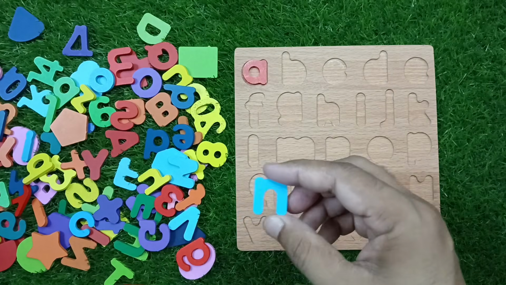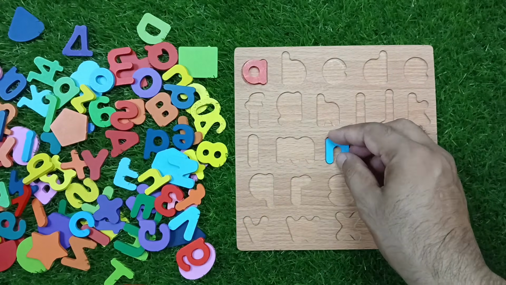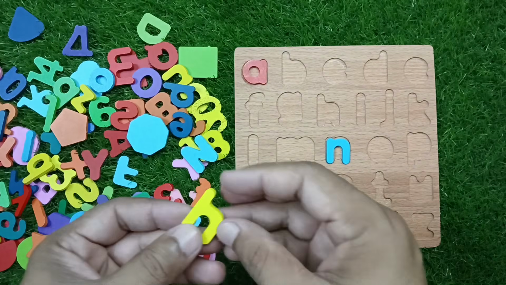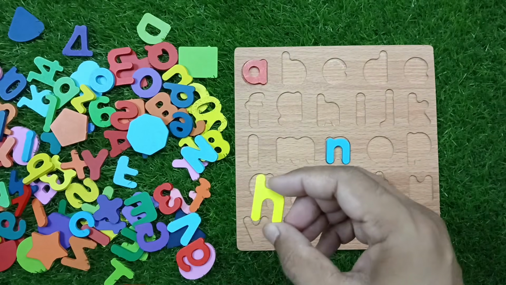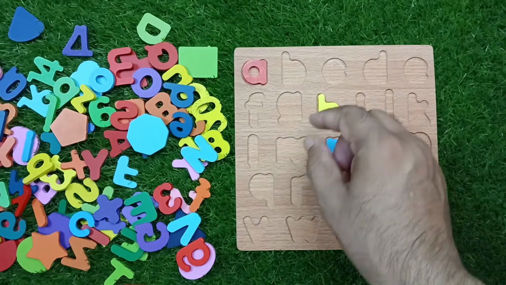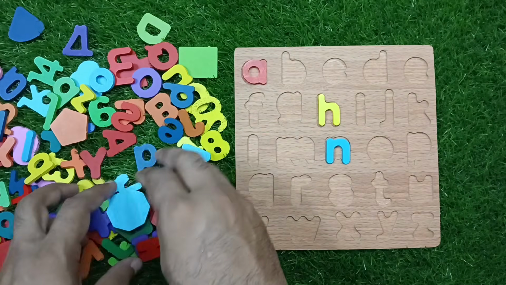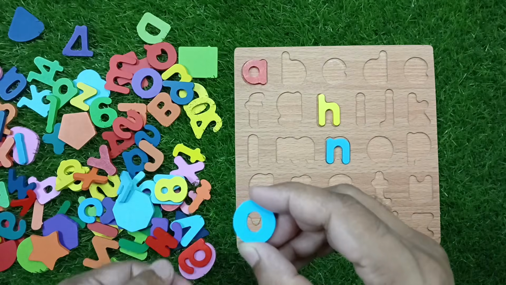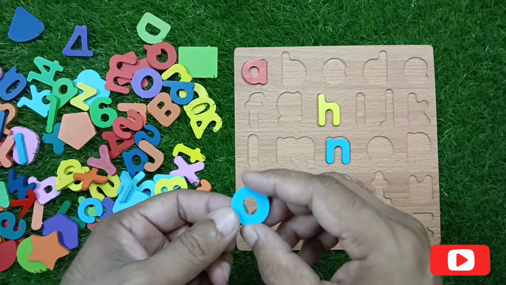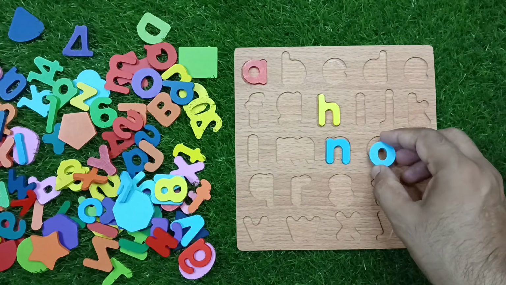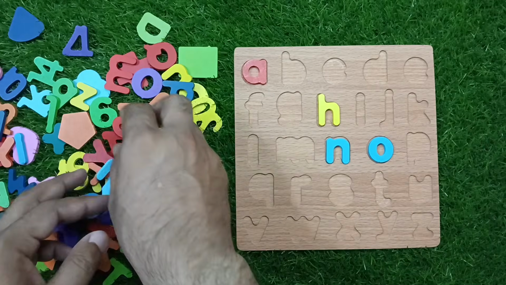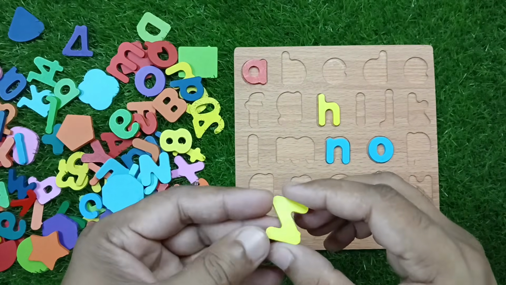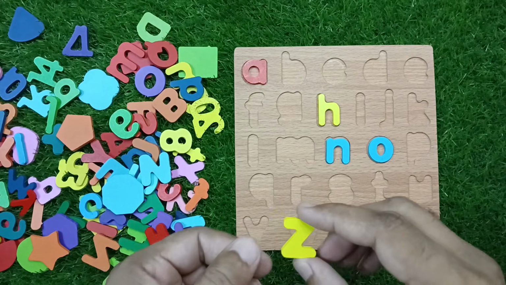Letter N. N for nest. H. H for horse. O. O for onion. Z. Z for zebra.